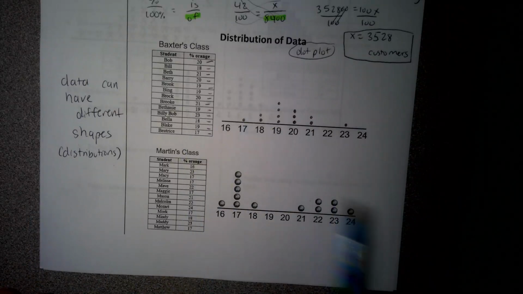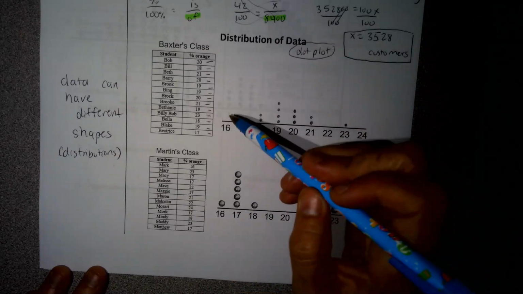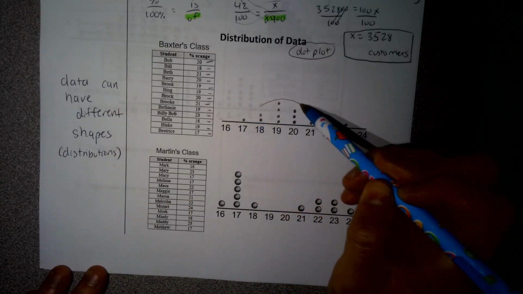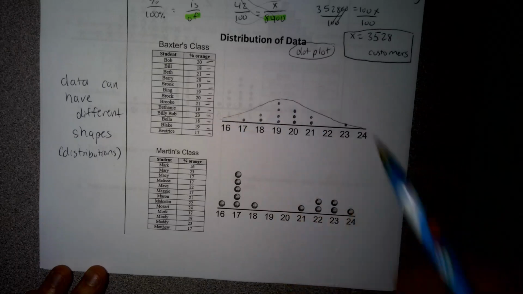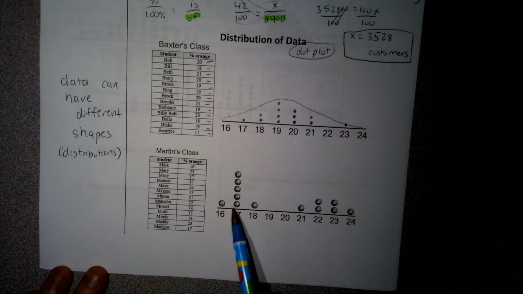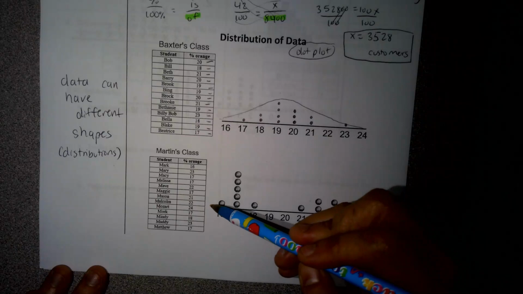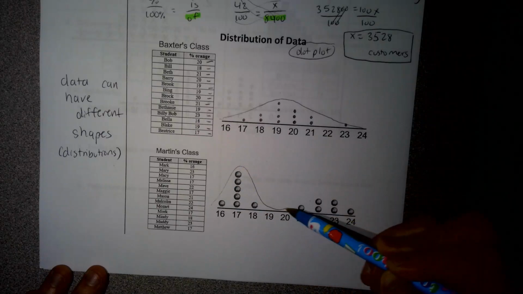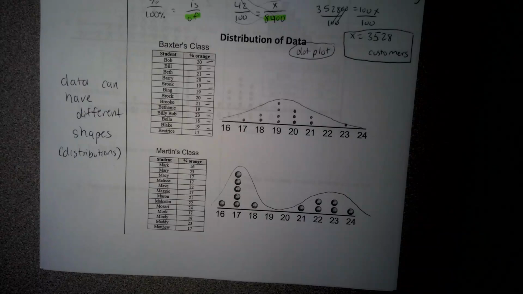So these are distributions of data. These are different shapes of data. If we look at this first one, we can see that it's more like a mountain, right? Like this curve. But if we look at Martin's data distribution or shape, it's more like two mountains. So this is what I mean by different shapes. All right, let's go to the back page.